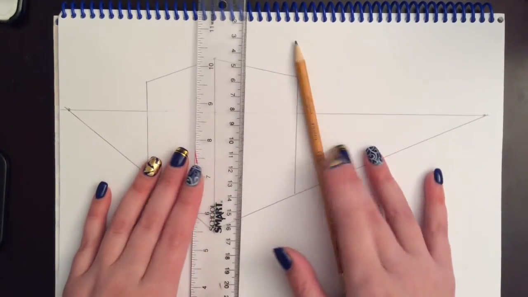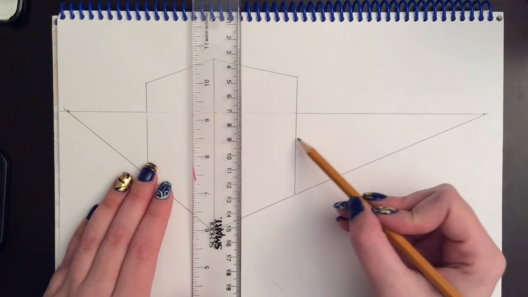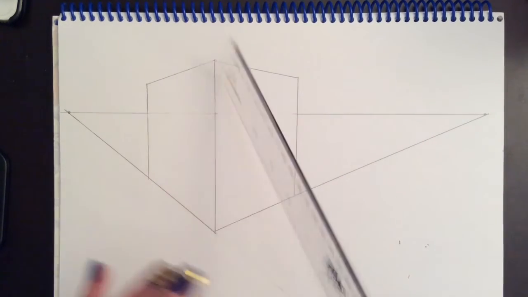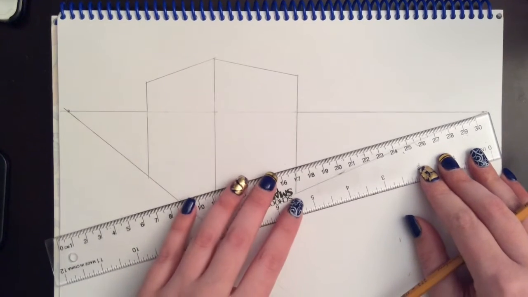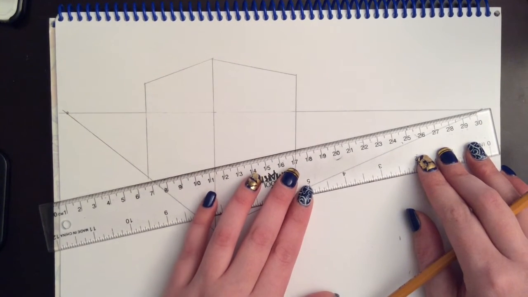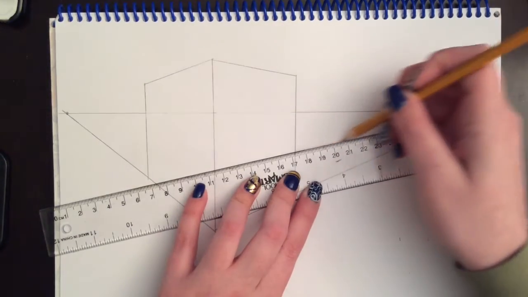All right, let's look at how you would create a fence in two-point perspective. So let's say that you wanted there to be a fence along this side of the road. What you're going to do is simply decide where the top of the fence is, and draw a converging line to the correct vanishing point. We're on the right side of the street, so we're going to use the right vanishing point.